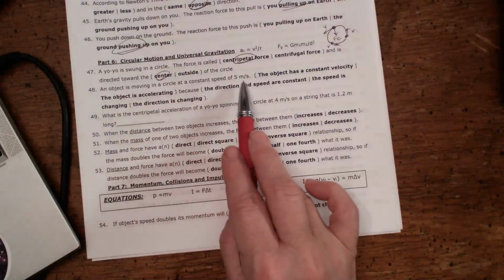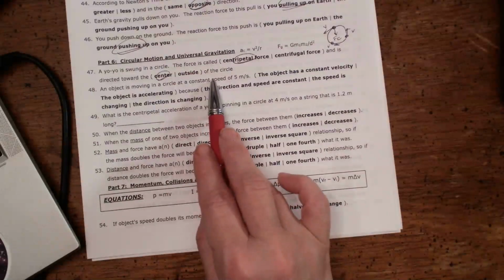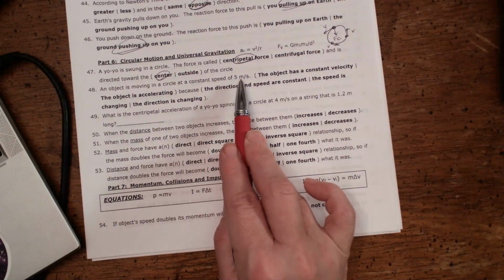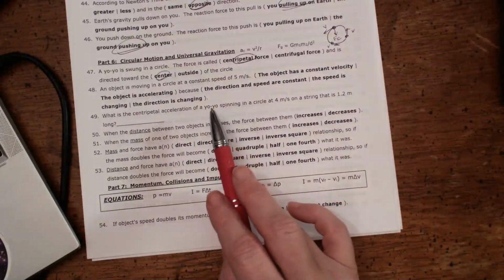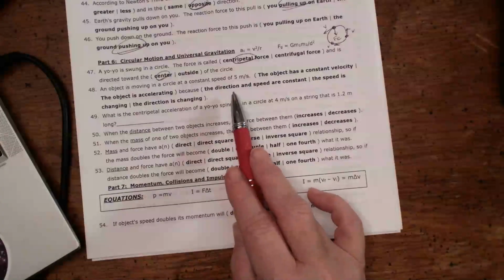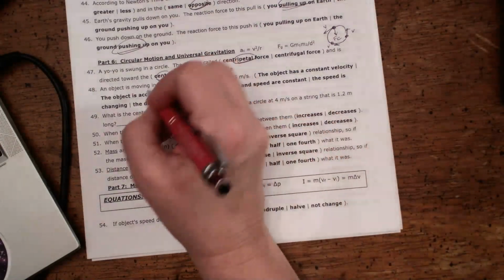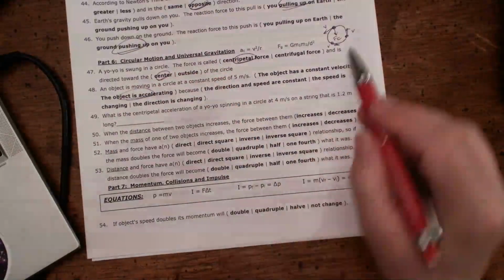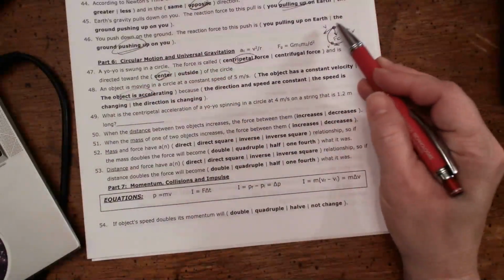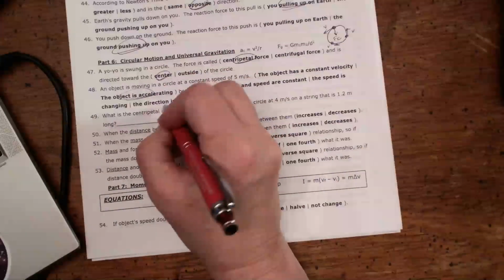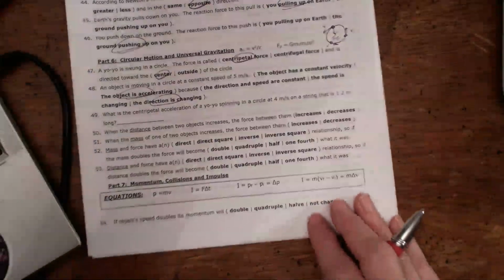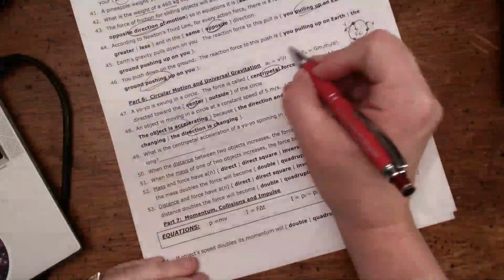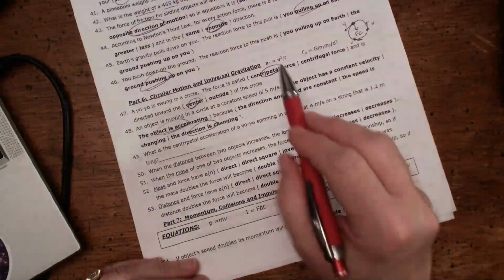The object has a constant velocity value, but the direction is changing. Remember, velocity is a vector, so it's got a number value and a direction. And so that means that the object's actually accelerating as it's moving in this circular motion because the direction is changing.